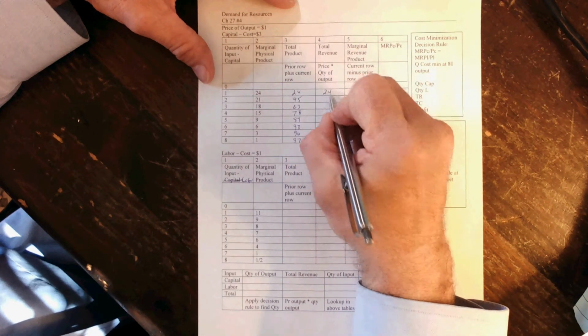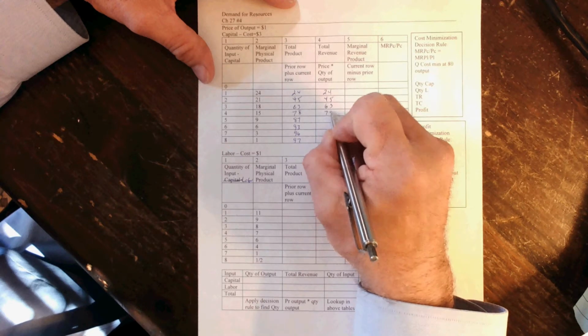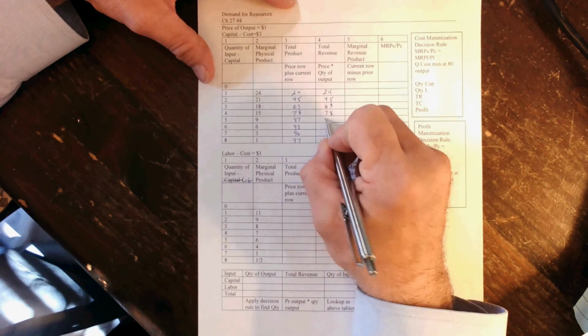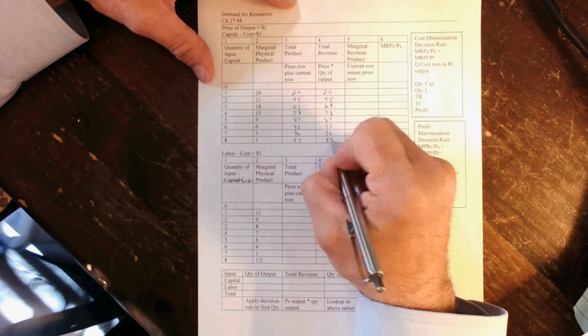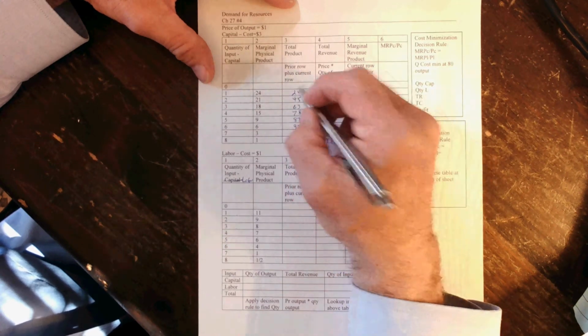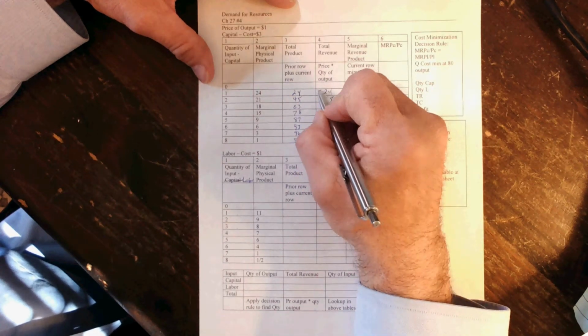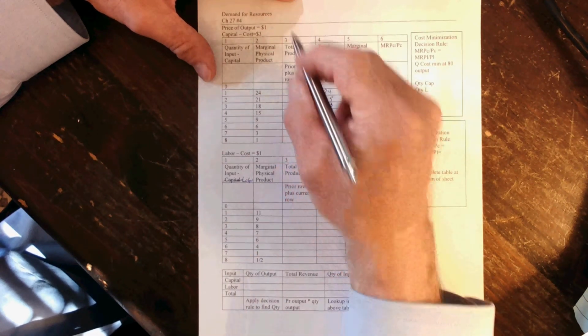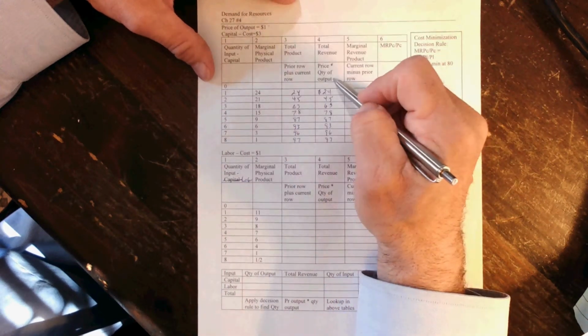So these columns look the same because the price of the output is $1. But if the price of the output were $2, you'd have to multiply this column by 2. So don't be fooled by that. Okay, these are dollars. This is number of product. Price times quantity of output.